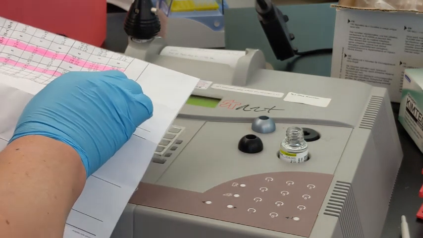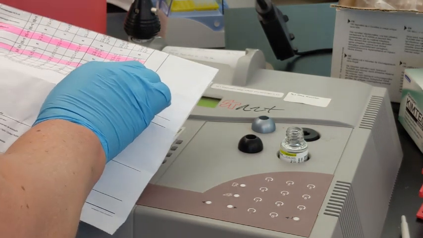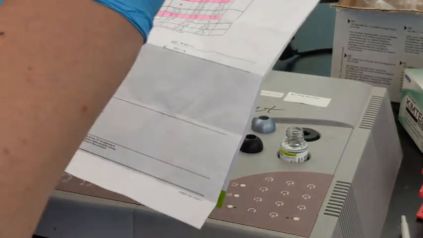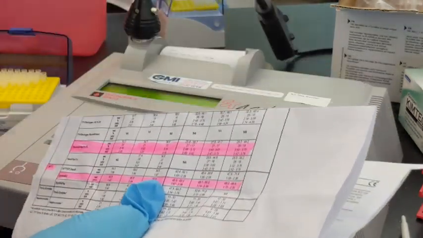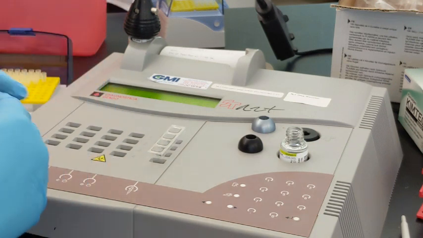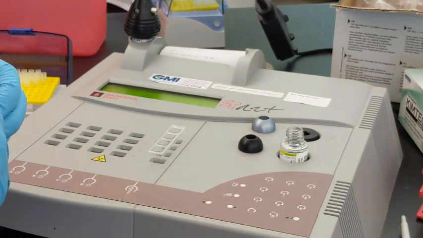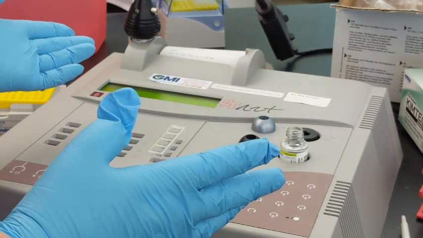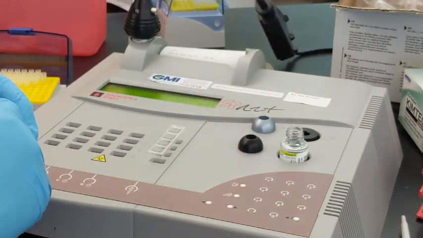So at 50.9, yay, I'm in. So if I were running patients' results, I could, with confidence, report that information. So this is, I hope, a good overview so that you can do this yourself during student lab.